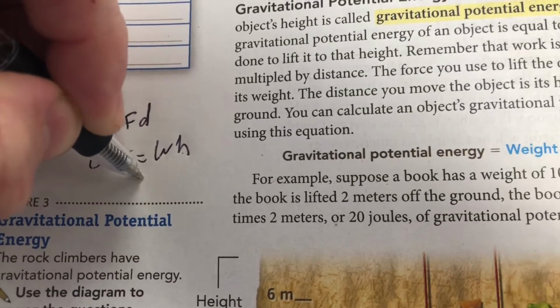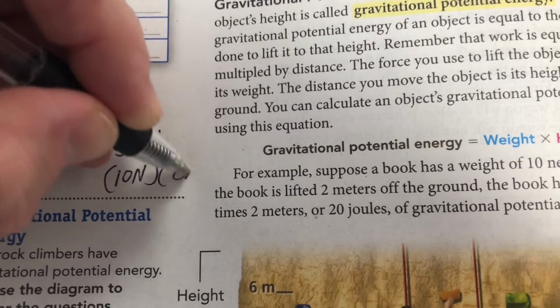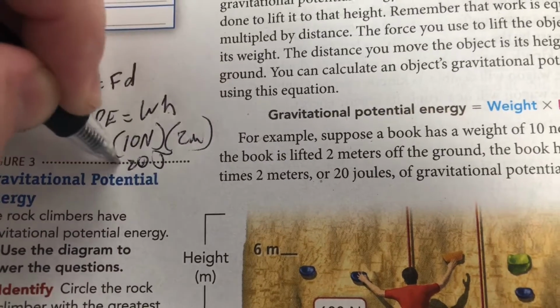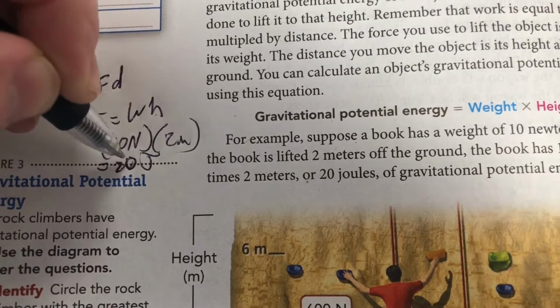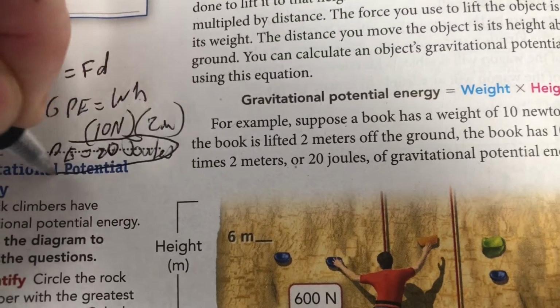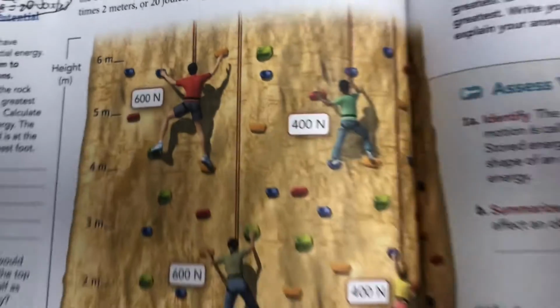So the weight would be 10 newtons times the height of 2 meters, 20. And we know it's going to be joules. Just like that. Okay.